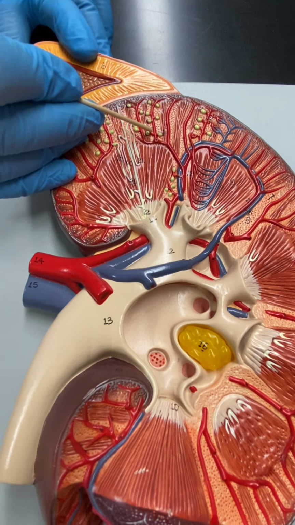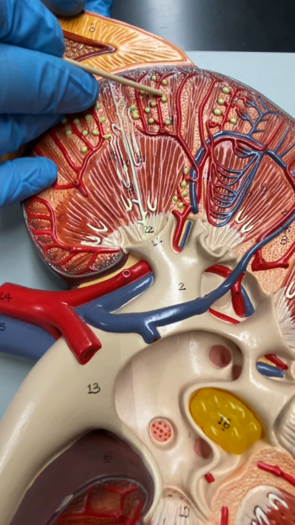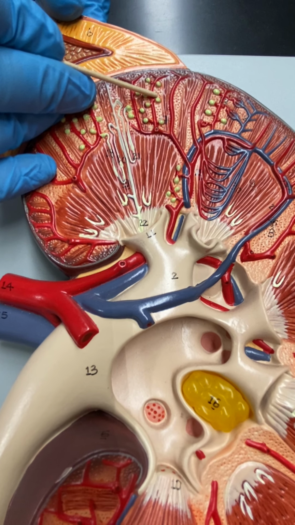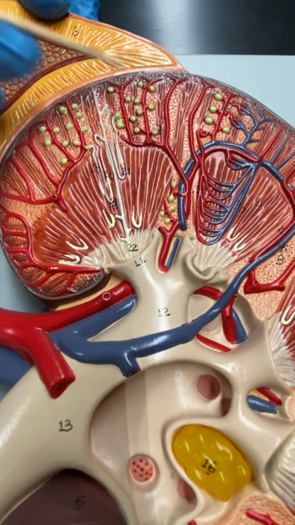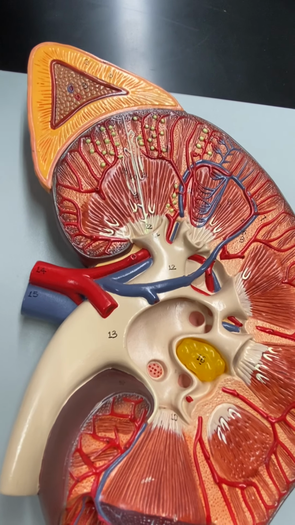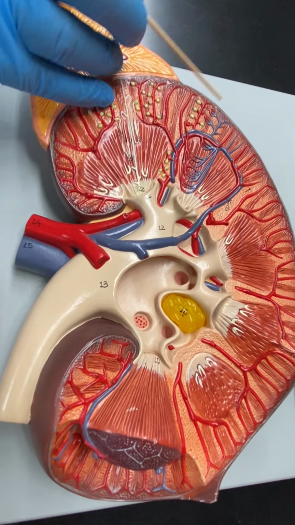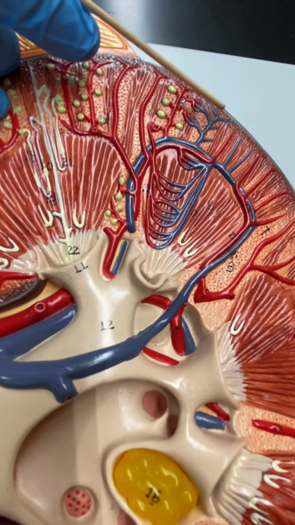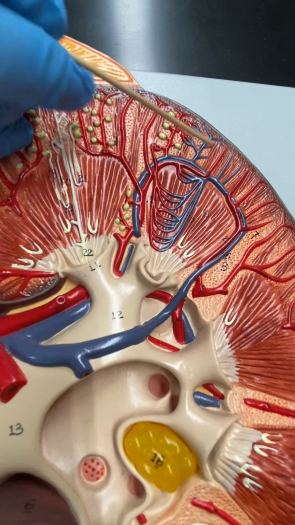And then you have these smaller branches that are fully inside the cortex, called the cortical radiate artery or interlobular arteries. Now, when you track down the veins, they are also very similar with the exception of one. So again, let's track them. These would be the cortical radiate vein or interlobular vein.